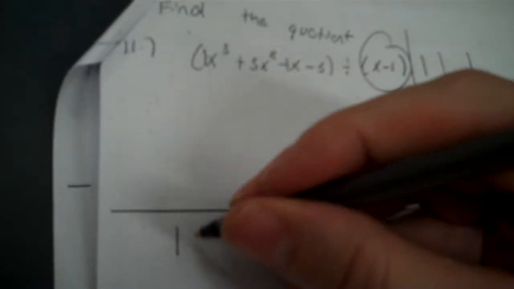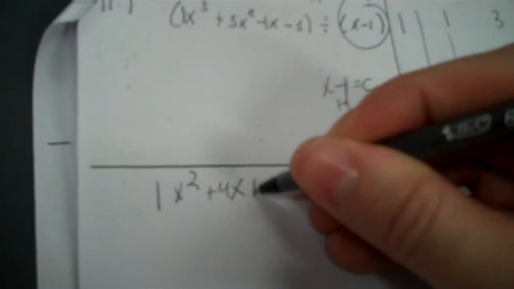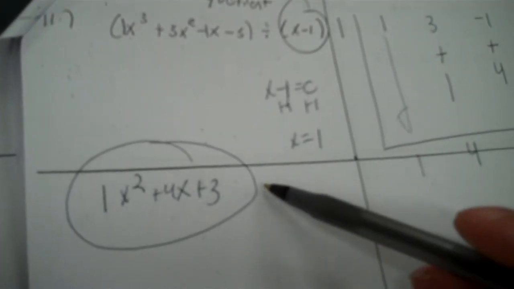Now, how do you write your answer? Don't just stop there, okay? That 1 used to be an x to the third. Well, now it's an x to the second, plus 4x, plus 3, and we have a remainder of 0. Now, if I have a remainder that's not 0, I have to do something with it, but let's worry about that when it happens, if it happens.